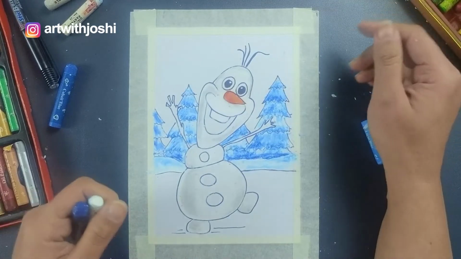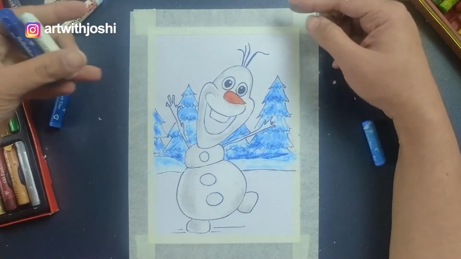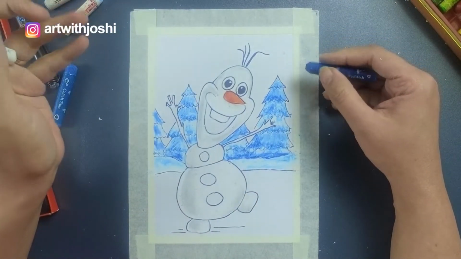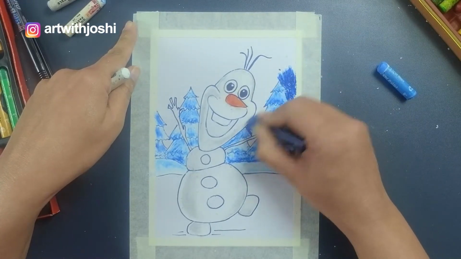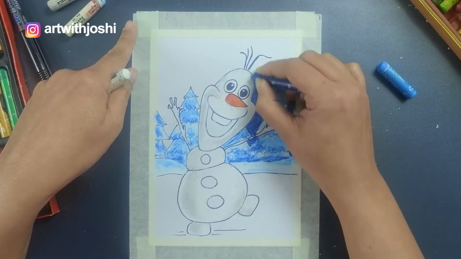Now for the sky, we'll start from the darker part and we'll gradually go to the lighter part. So I'm giving the darker part for the sky. I have this Persian blue color which I'm using for the sky.